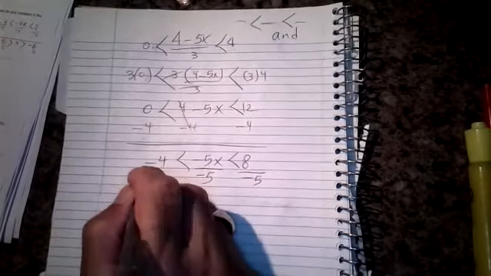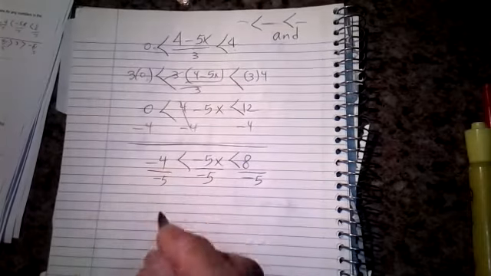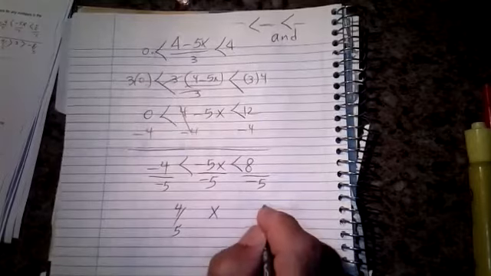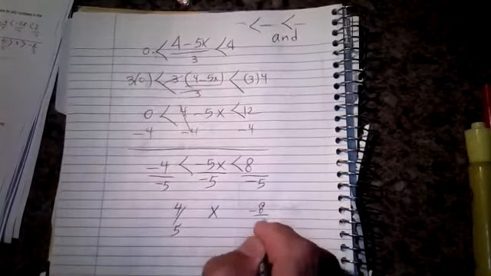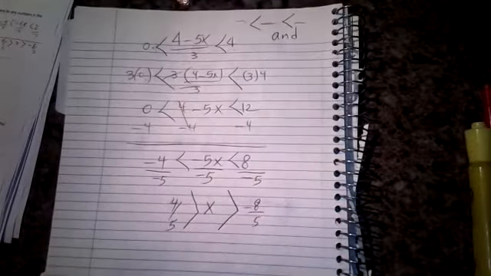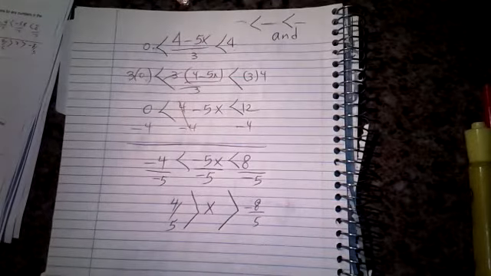Remember, when you divide by -5, the sign changes. See?